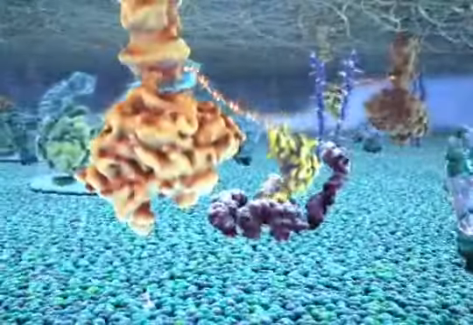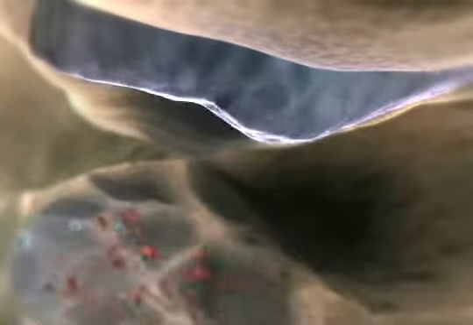Rolling, activation, adhesion, and transendothelial migration are the 4 steps of a process called leukocyte extravasation.